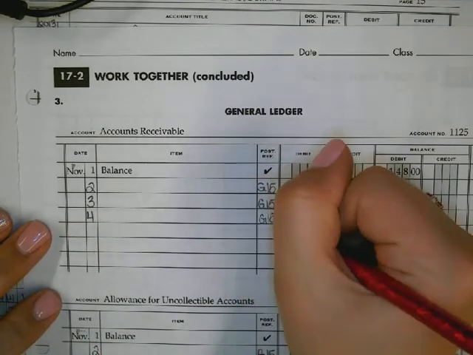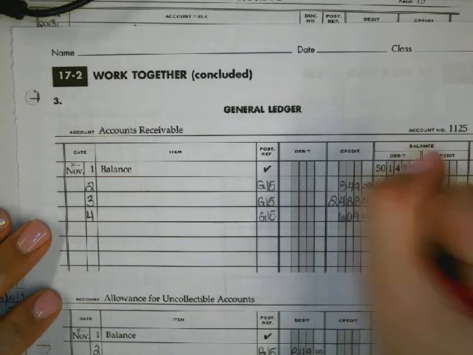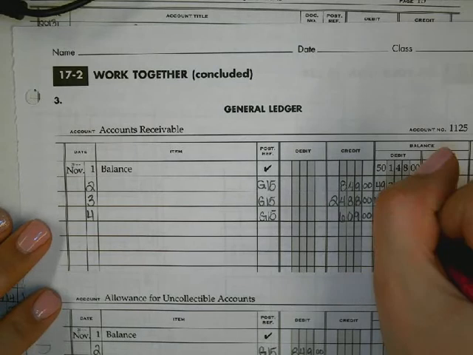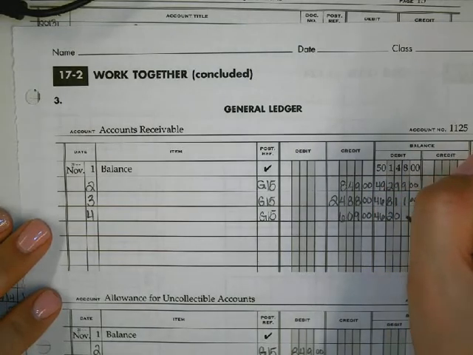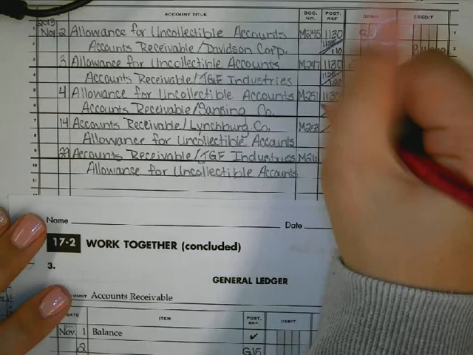New balance. 42,202. I'm going to credit Sansing Corp. or Company.